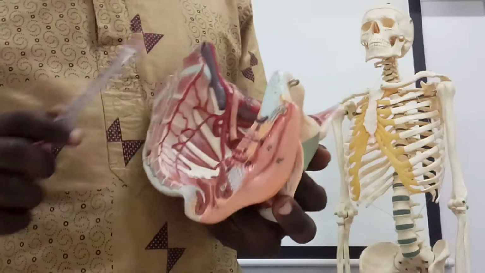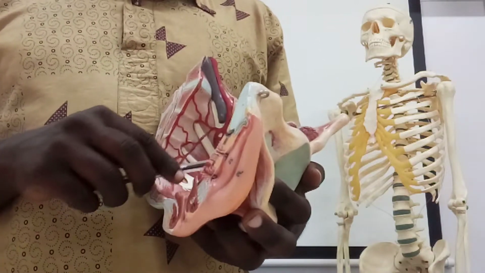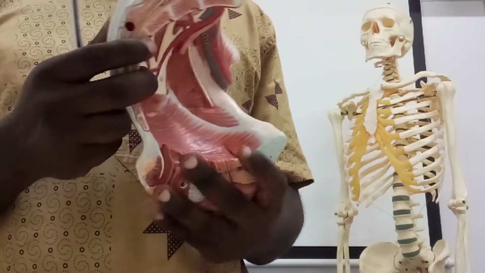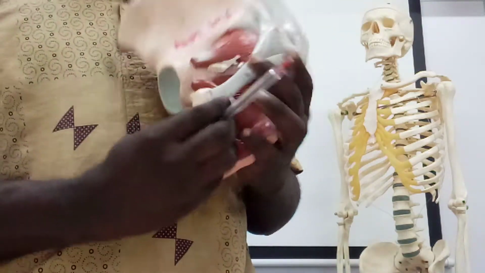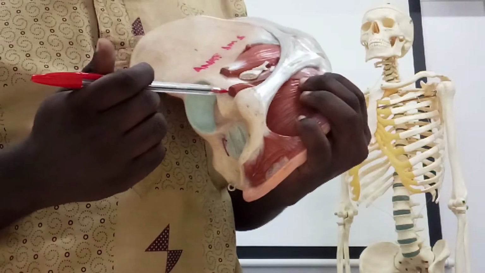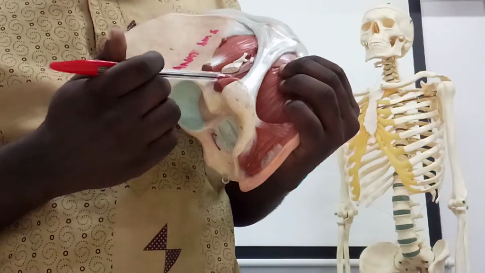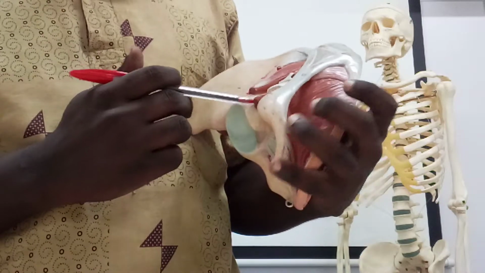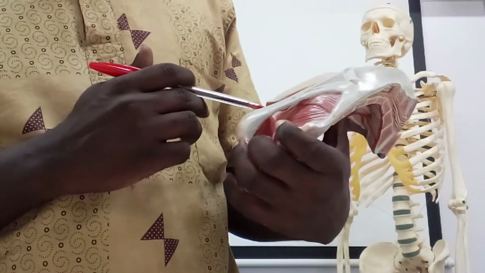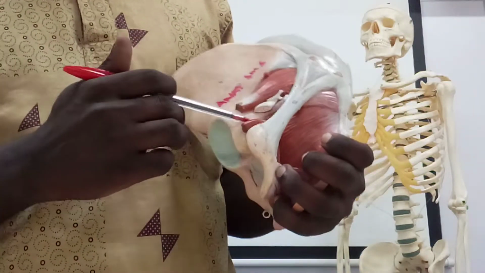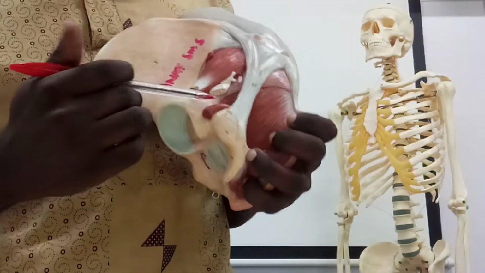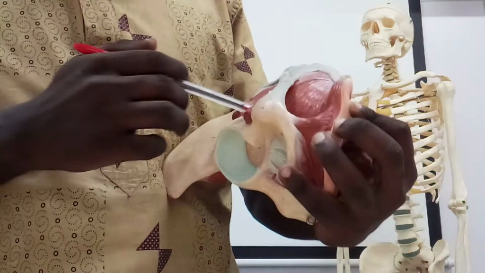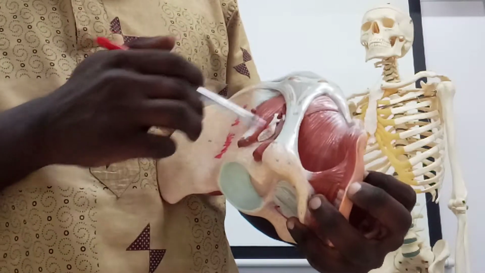muscle. Now, this obturator internus muscle will also leave, coming out through the lesser sciatic foramen, and goes all the way through the greater sciatic foramen. This is the greater sciatic foramen, and this is the lesser sciatic foramen.